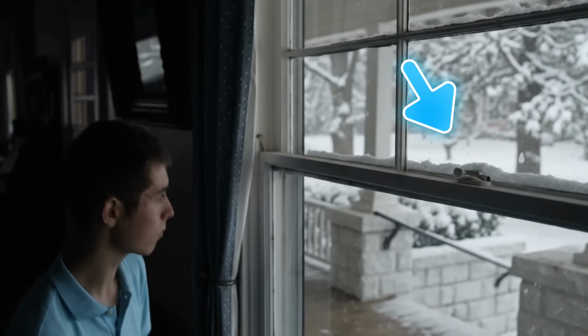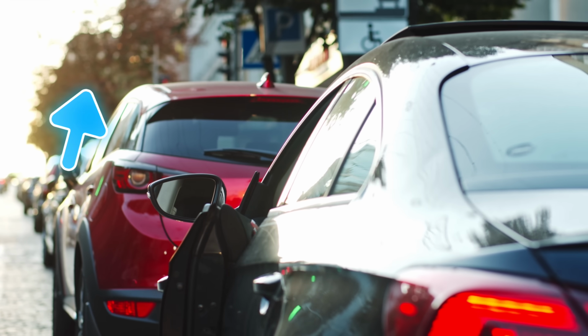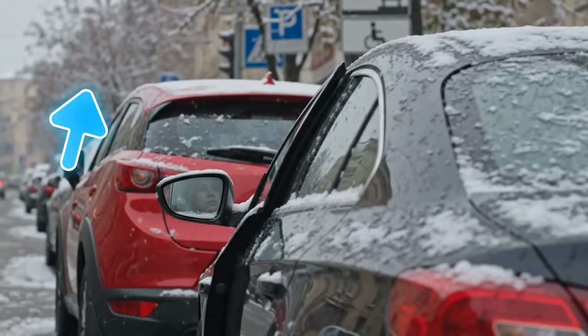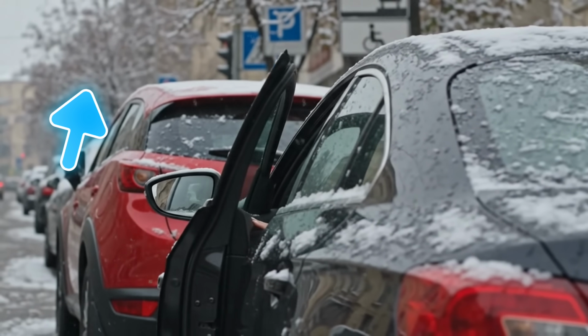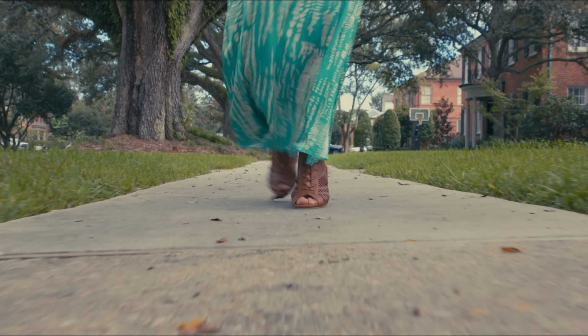Look at that snow on the window. I am stunned. Here's another example. In this one, the snow is slightly slushy, and Omni changed the trees to account for the season. So cool. In this one, you have to pay attention to the physics of the woman's dress.